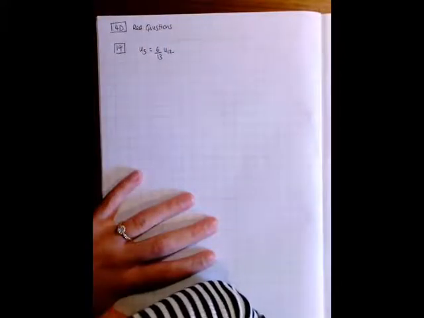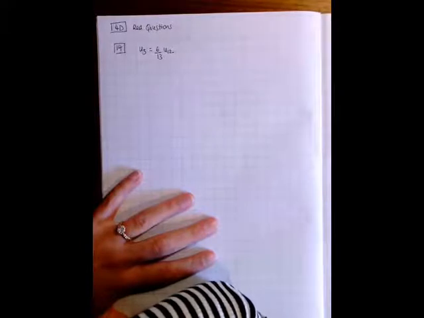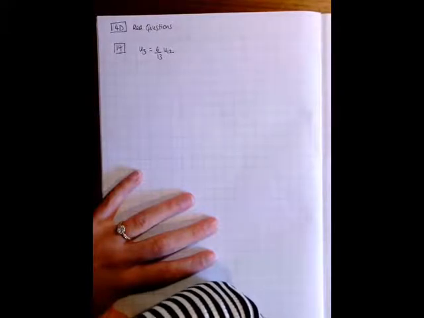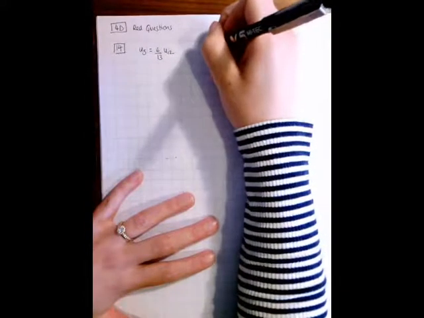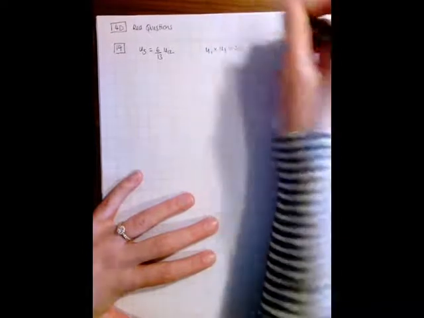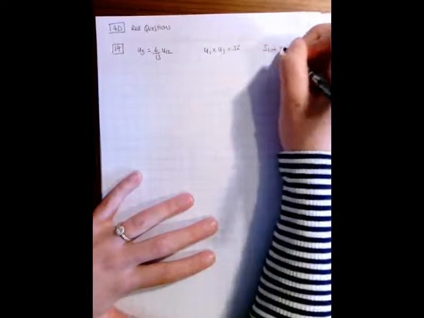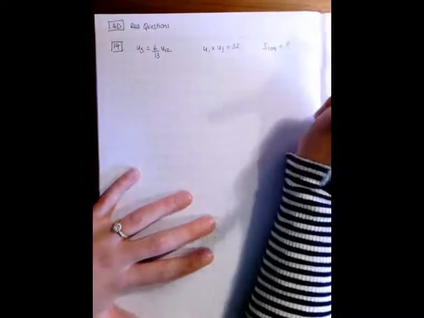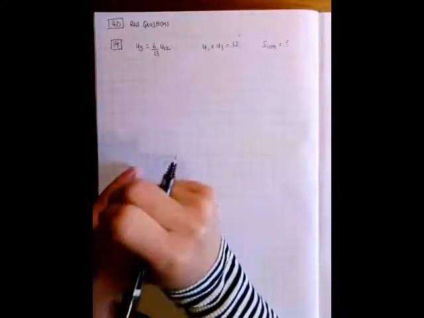And then it carries on to say if each term of the sequence is positive and the product of the first term and the third term is 32, so U1 times U3 equals 32, find the sum of the first 100 terms of the sequence.